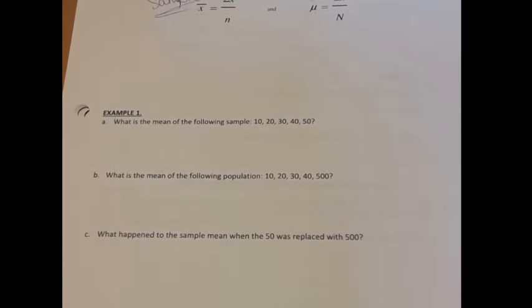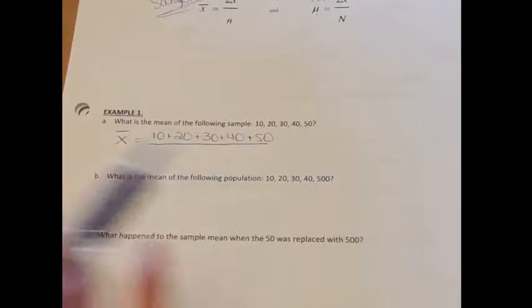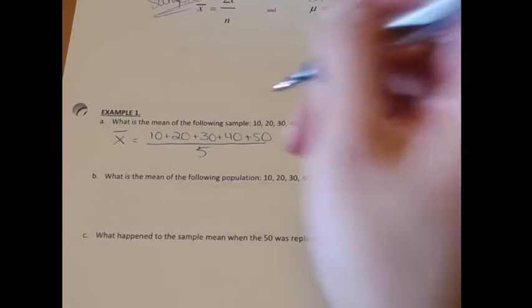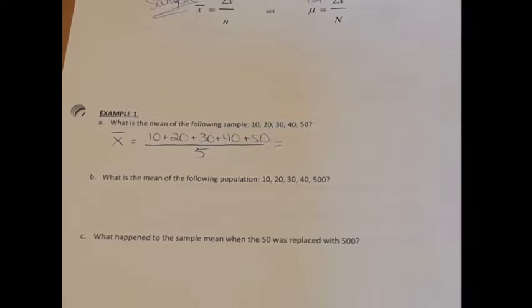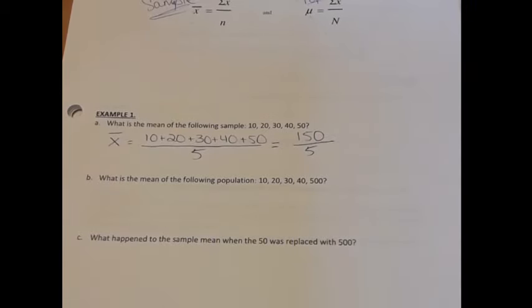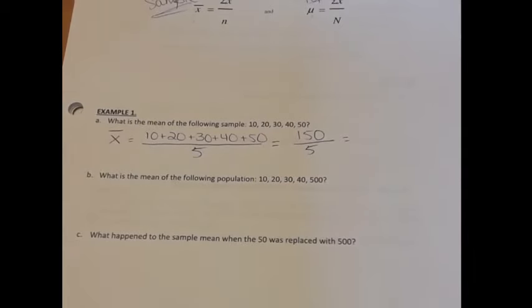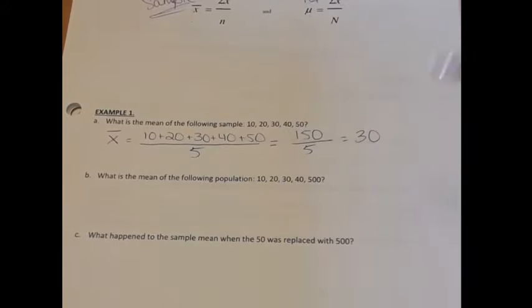Let's actually do that. For example number 1, we want to find the mean for the following sample. It's a sample, which means we're finding x bar. We want to add all of our values, 10 plus 20 plus 30 plus 40 plus 50, and divide by the number of values in this sample. We have 1, 2, 3, 4, 5 values. In the numerator, 10 and 50 is 60, 20 and 40 is 60, that's 120, and 30 more is 150. So we have 150 divided by 5, which gives you 30. So your average for this sample is 30.